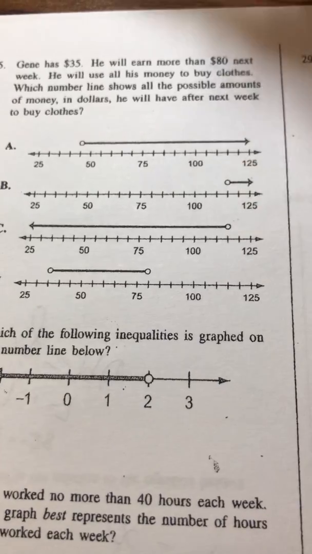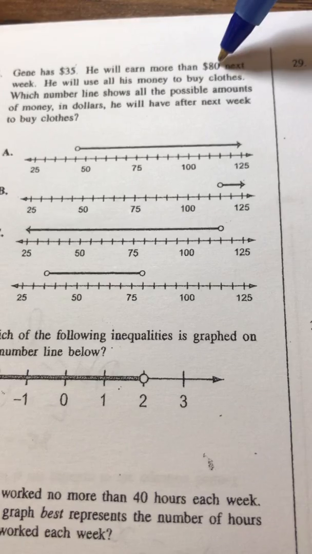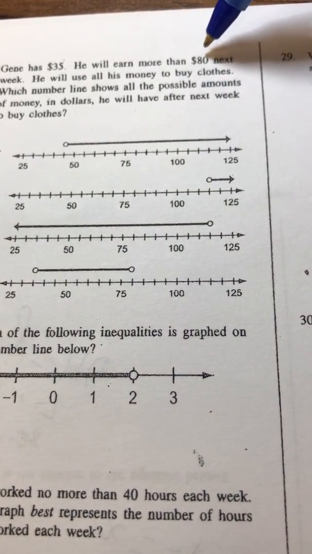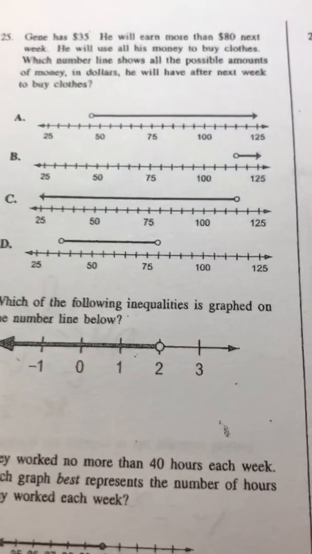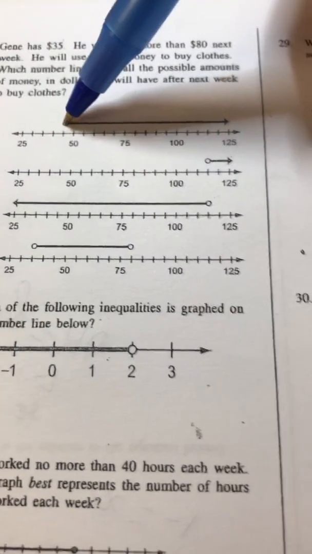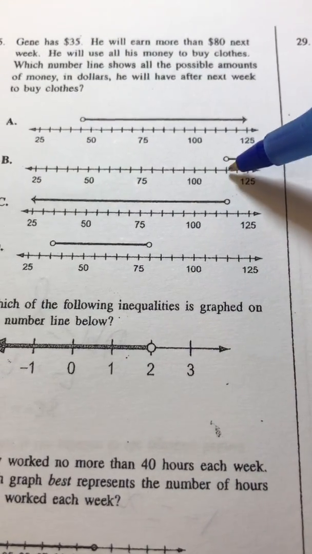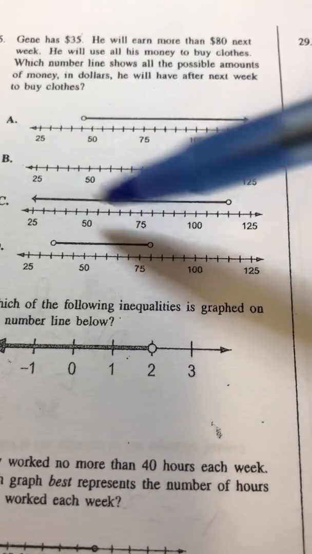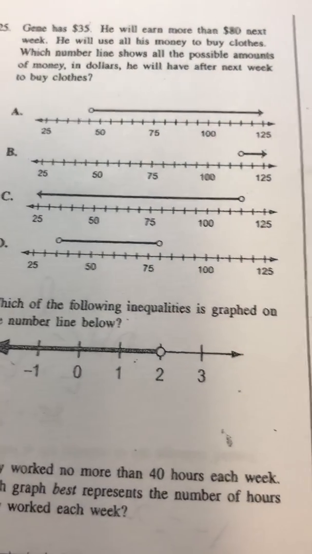So we know that we have $35 already. We know that he's going to earn at least $80. 80 plus 35 is 115. So at least $115 is going to be spent. If I look at my answer choices, answer choice A has me at $45. That one doesn't make any sense. Option B is at 115. Option C is at 115. Option D says that I'll spend between $35 and $80. D doesn't make any sense either.